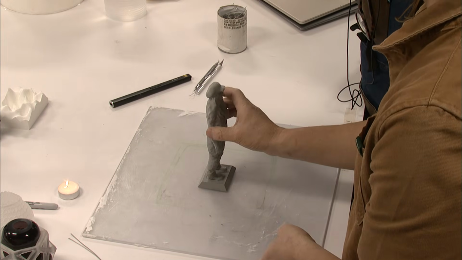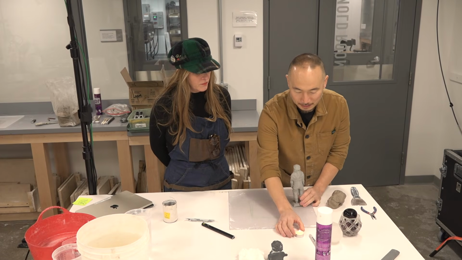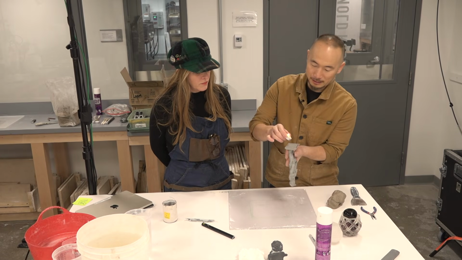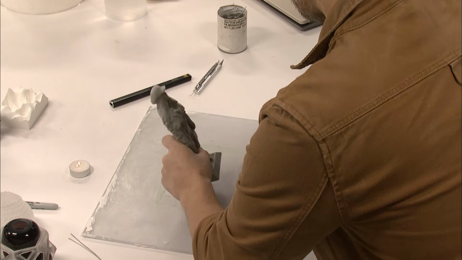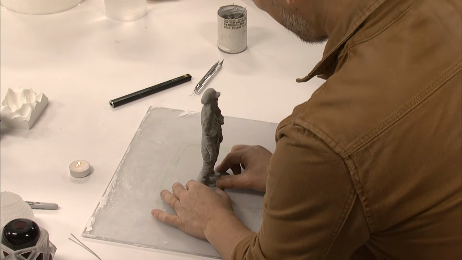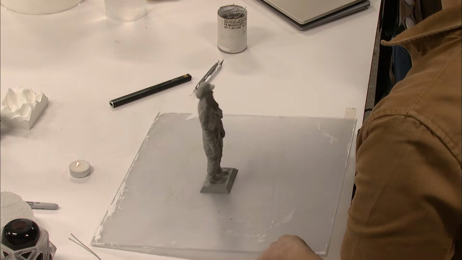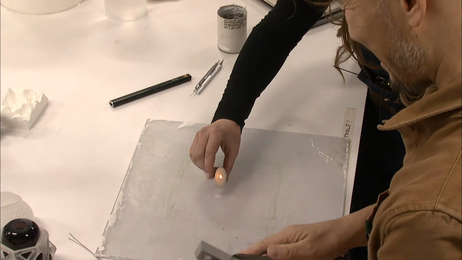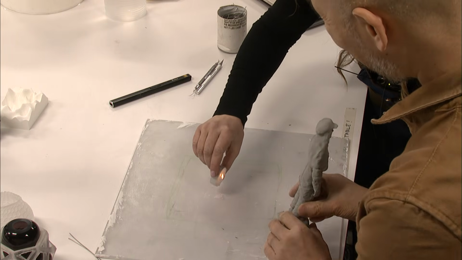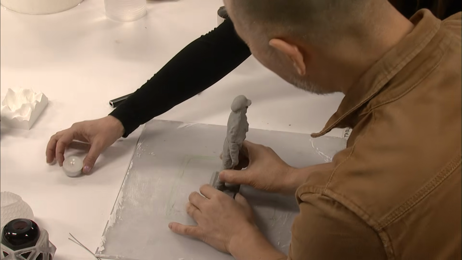So it doesn't move around. Or what you can do is use just a bit of wax from a candle. I should have done that on the board. Here, let's try it on the board. Nice. There we go.